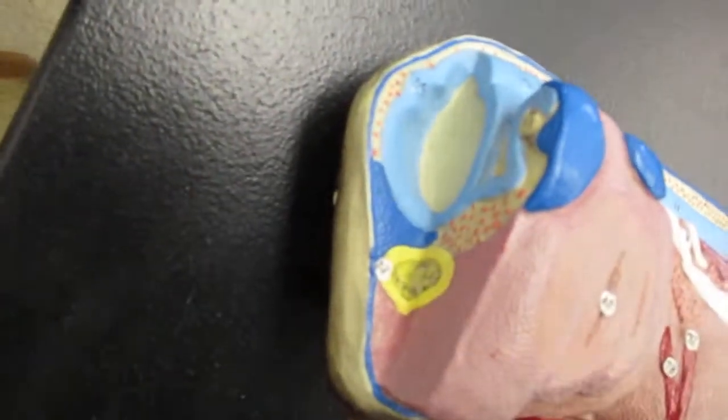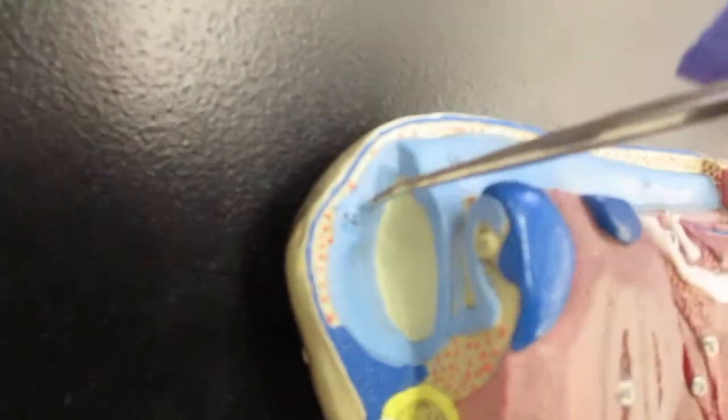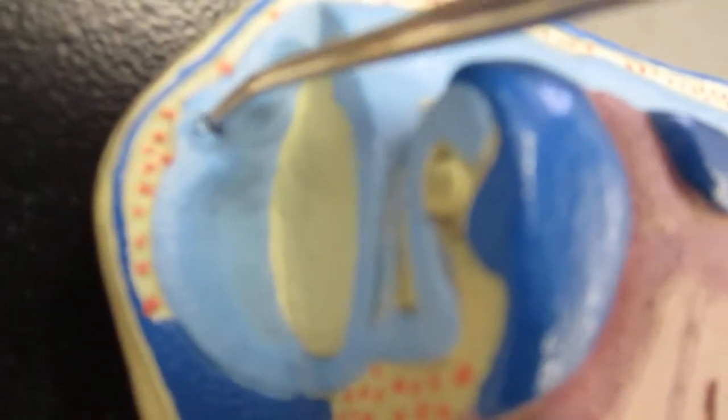And number 17. We have the structure right here. This would be your pharynx right here. We have the epiphysis right here. If I can get the light just right. Epiphysis right here.